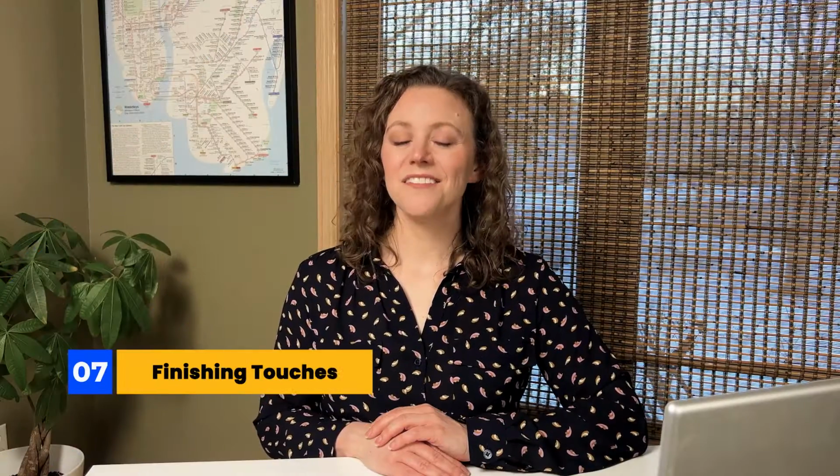Step 7, finishing touches. After you've done that final pass and the report is ready to go, add a little sugar to your report by highlighting the accomplishments of your team. And thank them for their hard work.